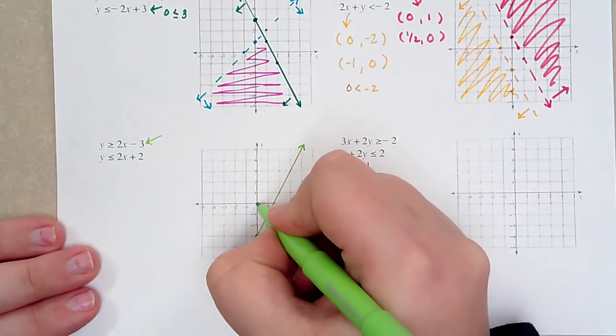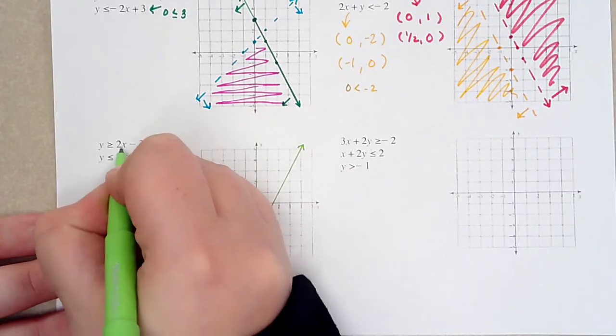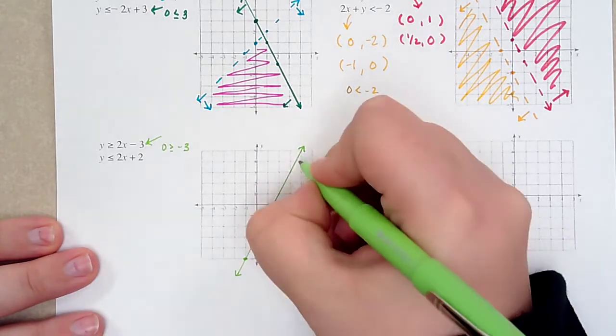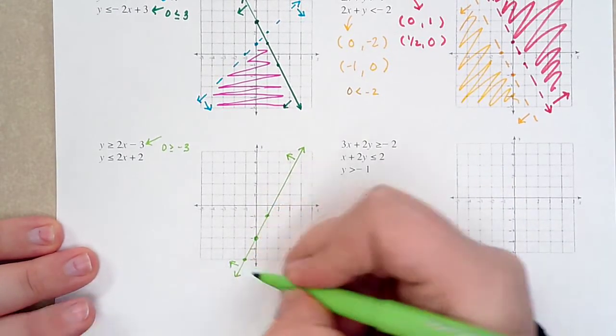I'm going to plug in my 0, 0. Love that point. 0 is greater than or equal to 0 minus 3. Is 0 greater than -3? It is. So I'm going to shade towards my origin, towards the point that I know works.